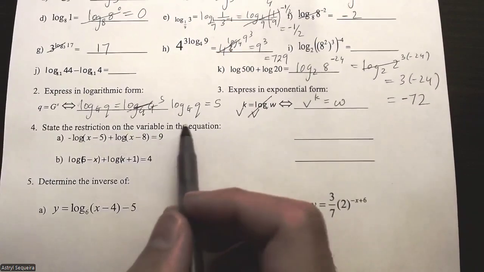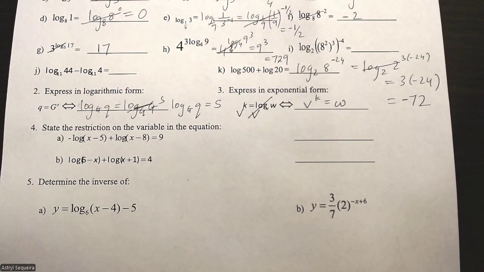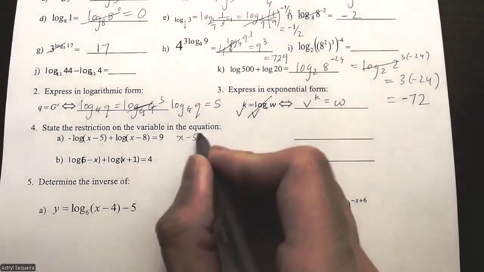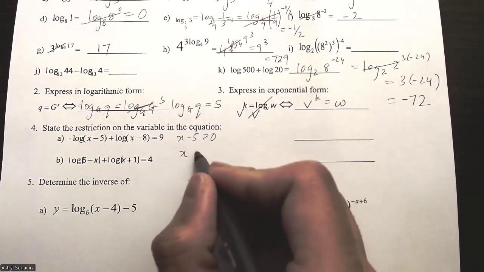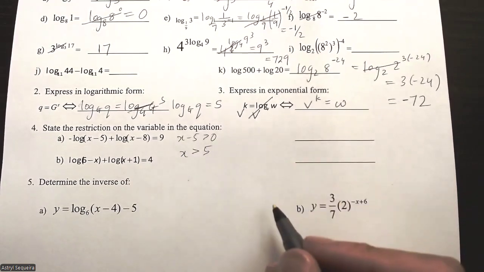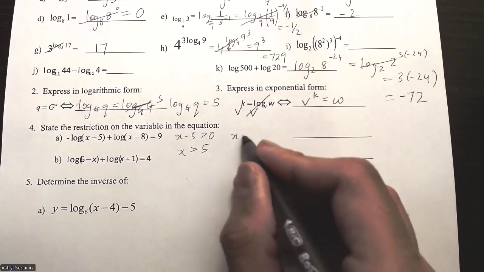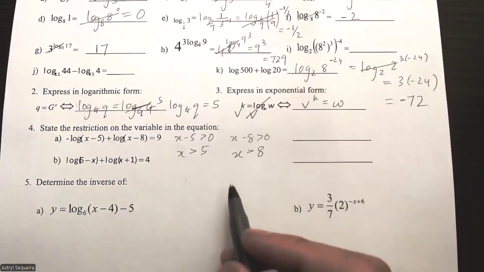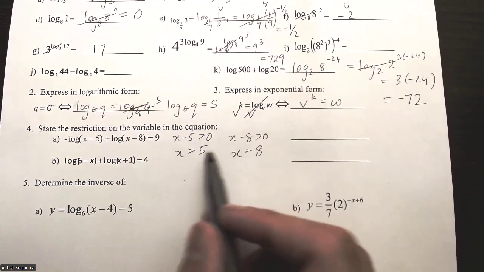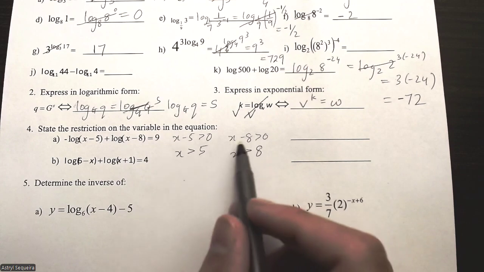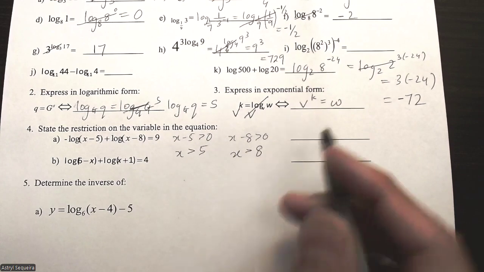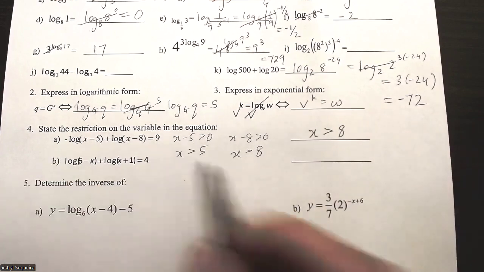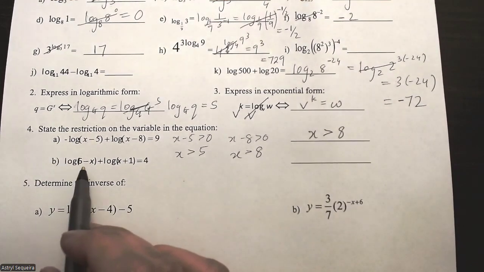Fourth question, state the restrictions on the variable in each equation. So over here, it's x minus 5 has to be greater than 0, which means x has to be greater than 5. And over here, x minus 8 has to be greater than 0, which means x has to be greater than 8. Since they're both in the same direction, I have to look at the overlapping ones, and the overlapping one is 8. So x has to be greater than 8 for part A in the question.